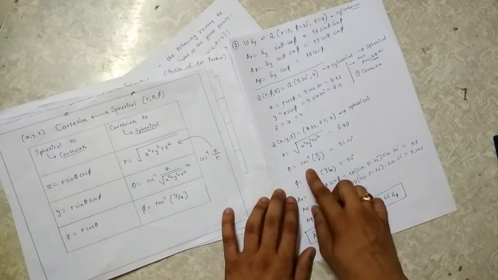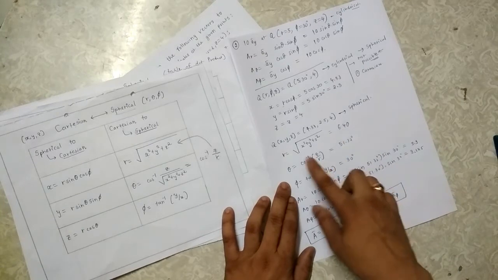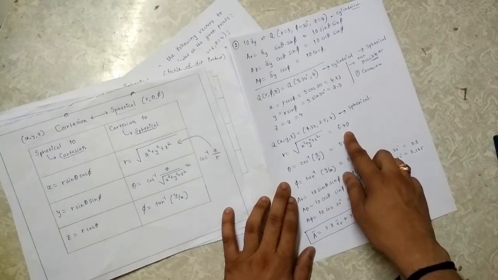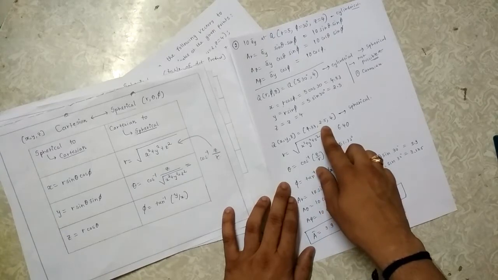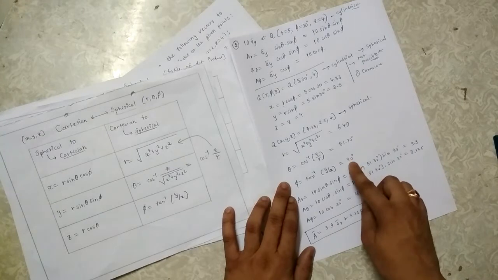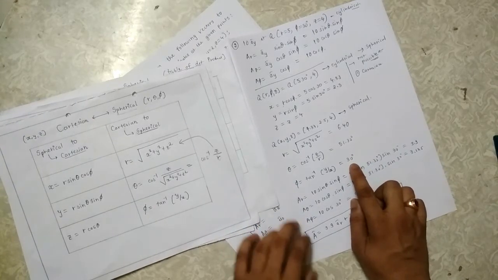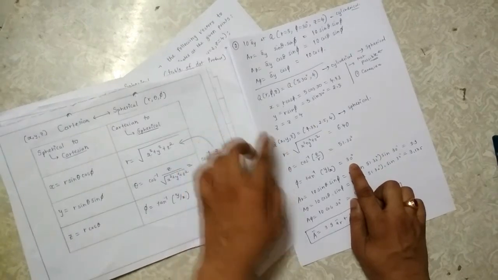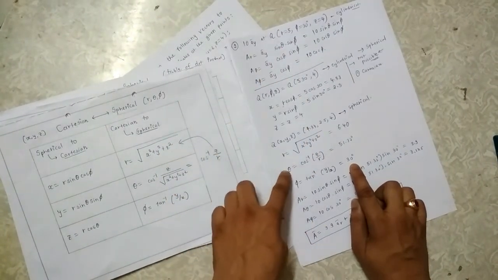Theta is equal to cos inverse of z by r. z is our 4 and r is what we calculated, 6.40. Phi is equal to tan inverse of y by x. y is 2.5 and x is 4.33, and we'll get an answer of 30 degrees. So simply we have converted our Q point into r, theta and phi.